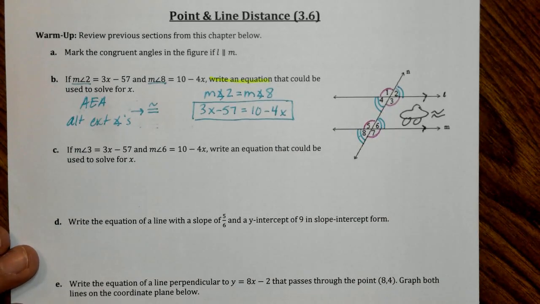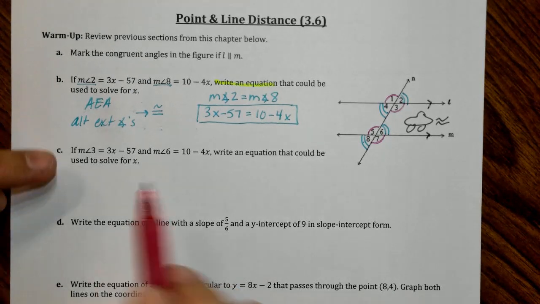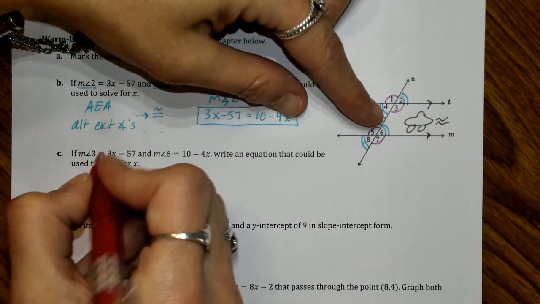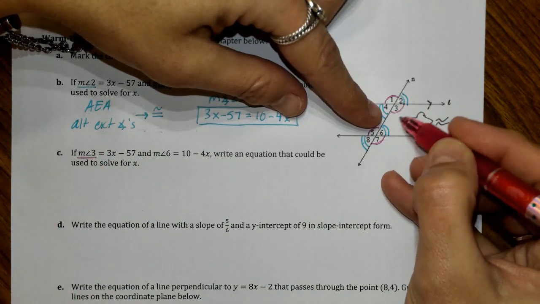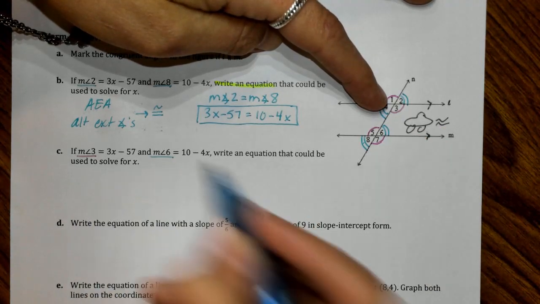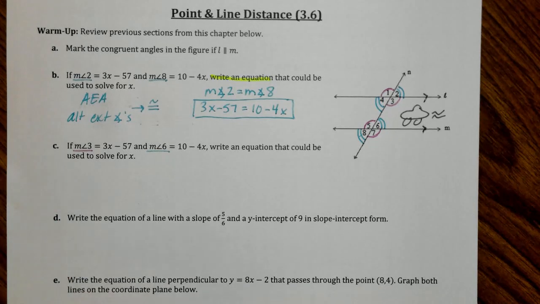For C, we've got the measurement of angle 3 and the measurement of angle 6. If we look at angles 3 and 6, angle 3 has 1 congruency arc and angle 6 has 2 congruency arcs, meaning they're not congruent, and the only other option with parallel lines and a transversal is supplementary. But let's identify what kind of angles we have.